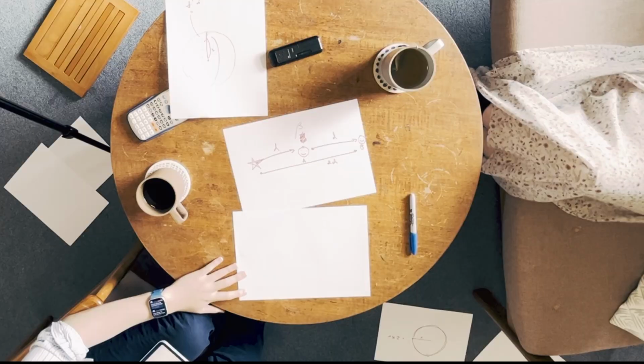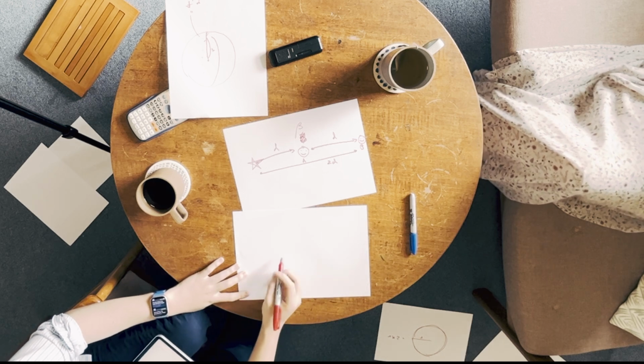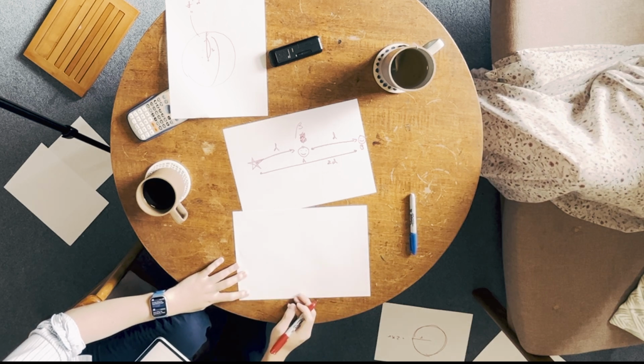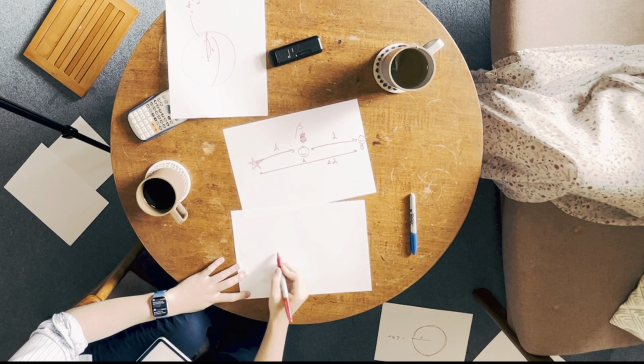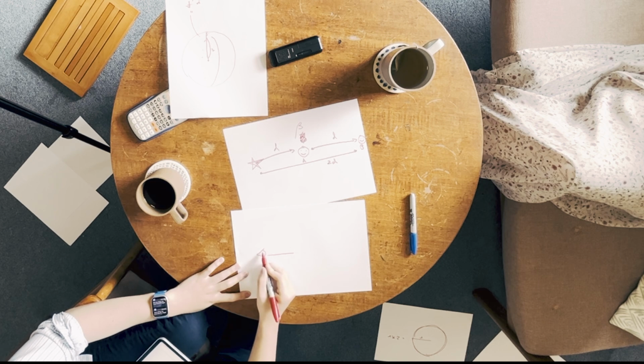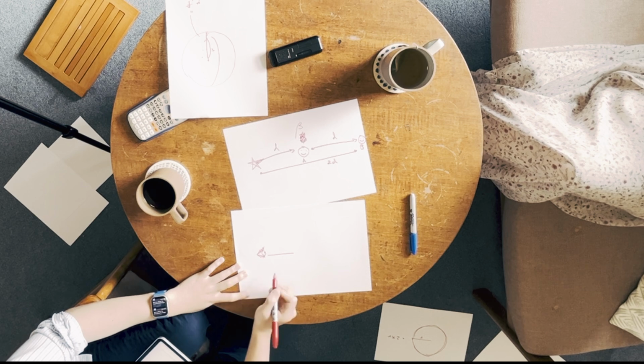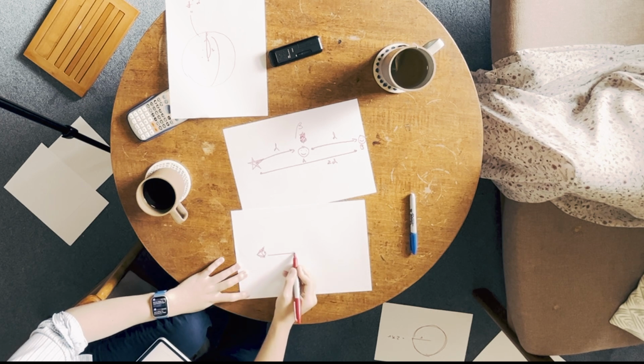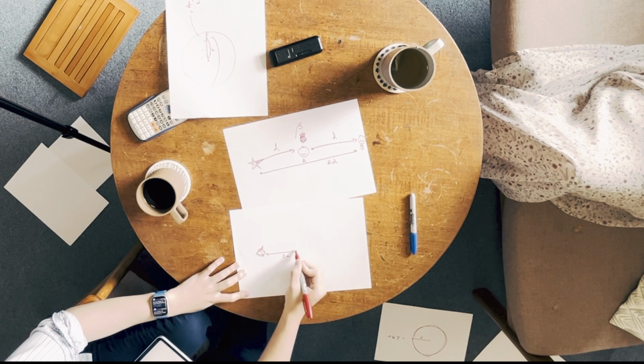I'm going to use very simple numbers here to make things a little easier. If we have someone looking, draw some nice eyelashes on, and at a distance of 1 meter there's a stick that's also 1 meter high.